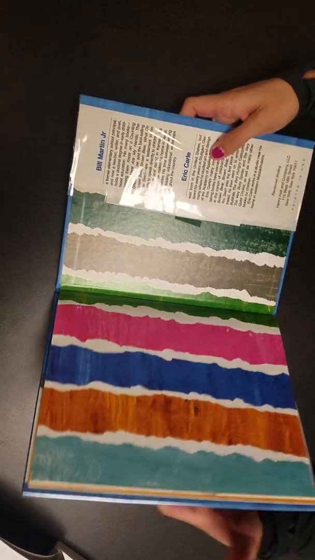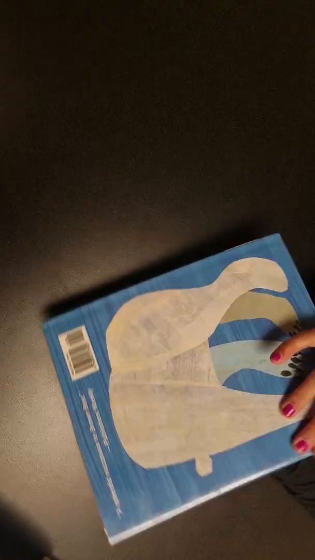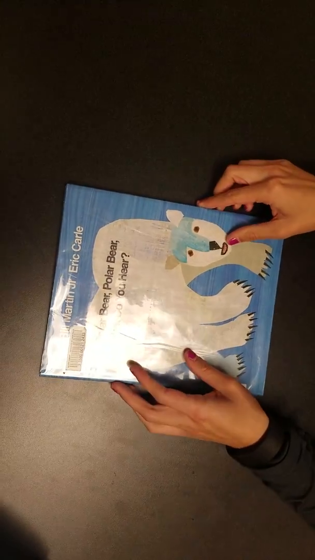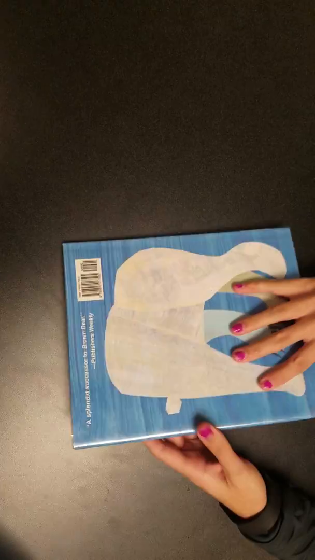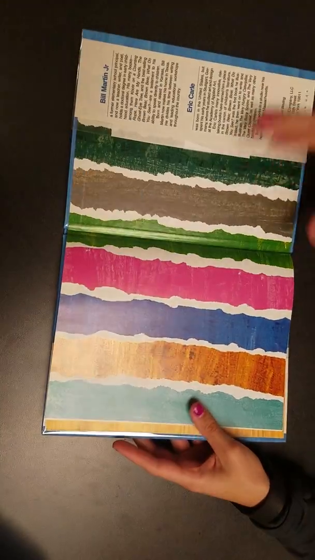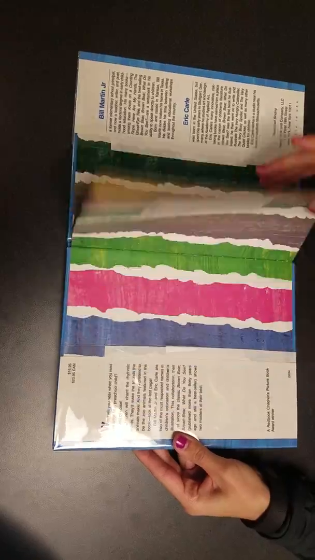And if we continue to look at the cover of the book and the back of the cover, they also go together with the title of the polar bear. So we see the polar bear as a whole, and then we see the end of the polar bear, just as if, since that was the first animal we talked about.